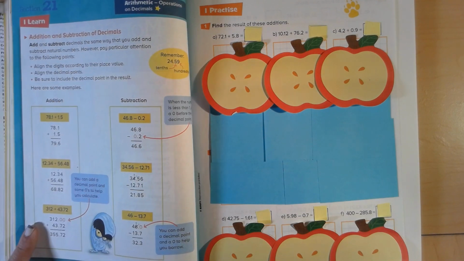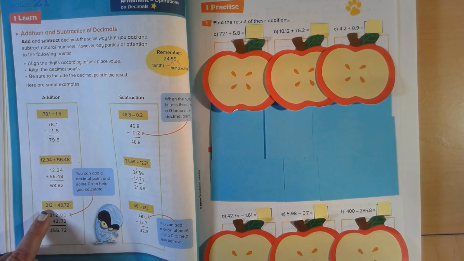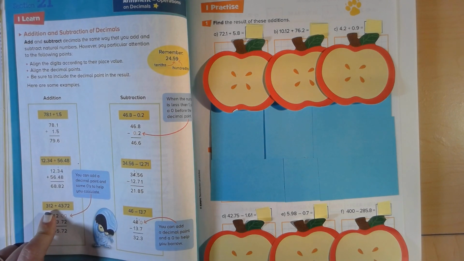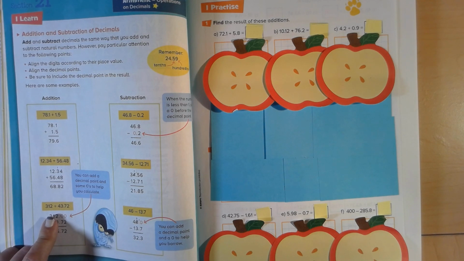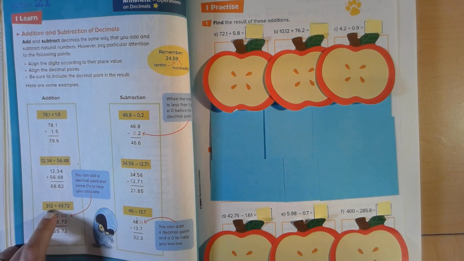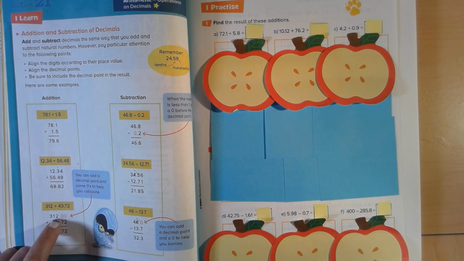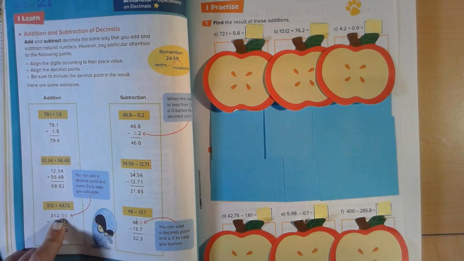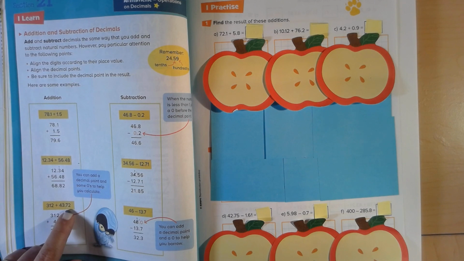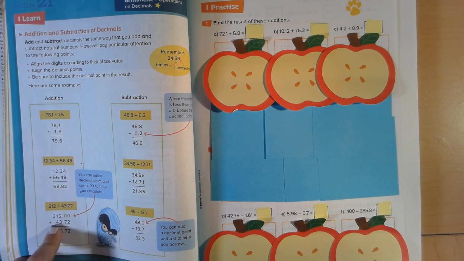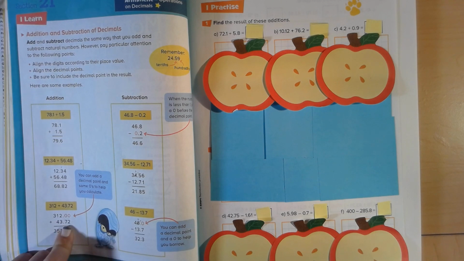Now here's where it gets a little tricky. The number 312 does not have a decimal point. So you need to remember that the decimal point goes after the 2. So it's 312 decimal point. And then they want to add 43 and 72 hundredths. So you line up your decimal point and you write 43 decimal point, 72 hundredths.